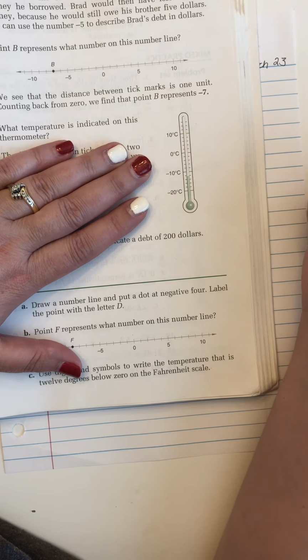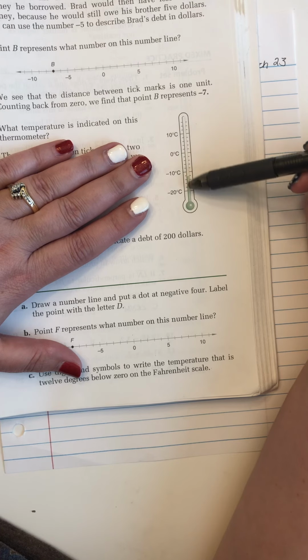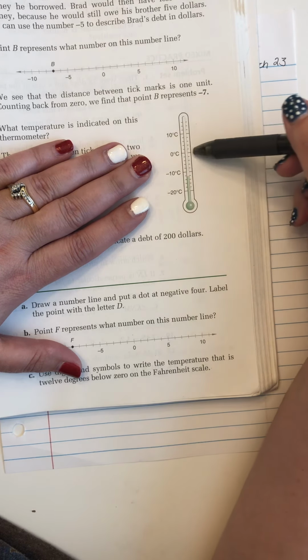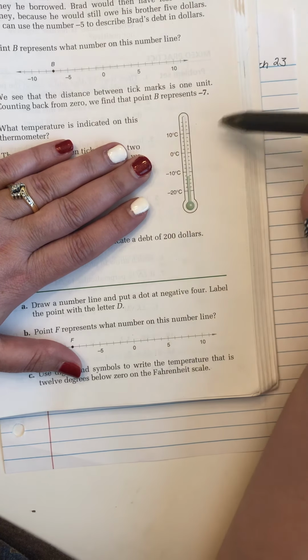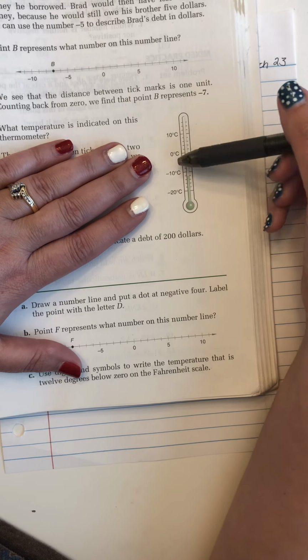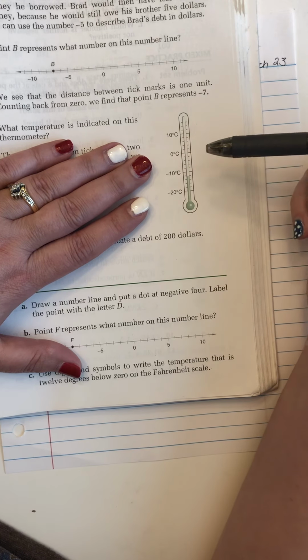First we need to see that we are in degrees Celsius. So 0 degrees Celsius we know is freezing. As we go up, here's 10 degrees, we come down, it's -10 degrees. So it's like our number line.